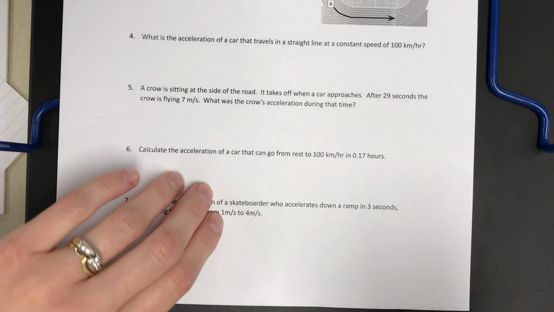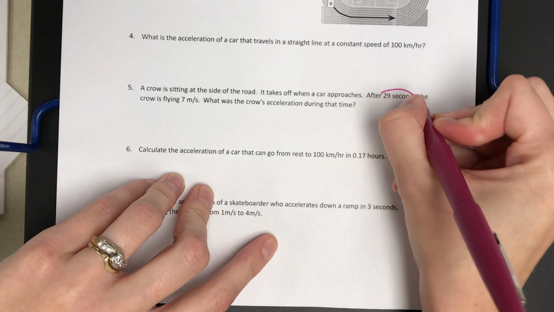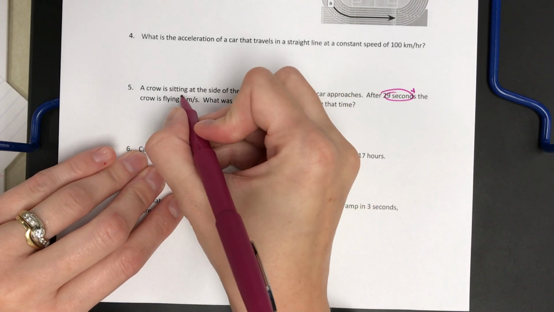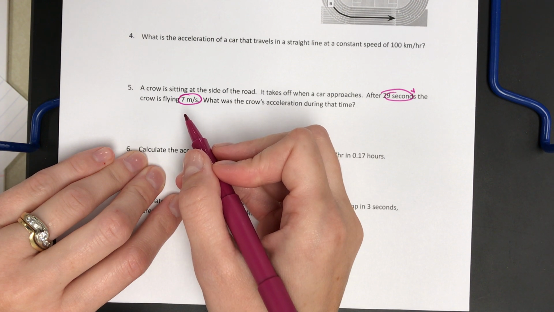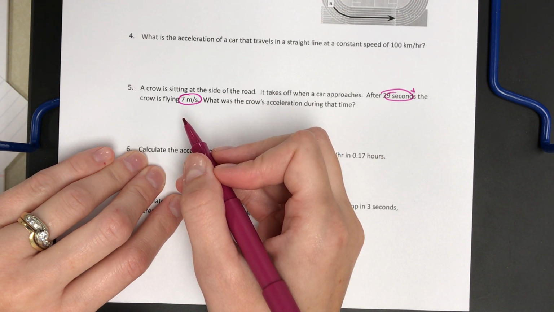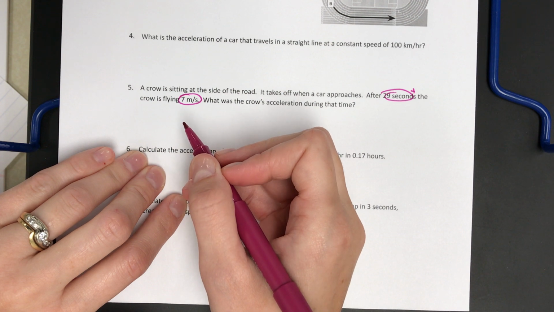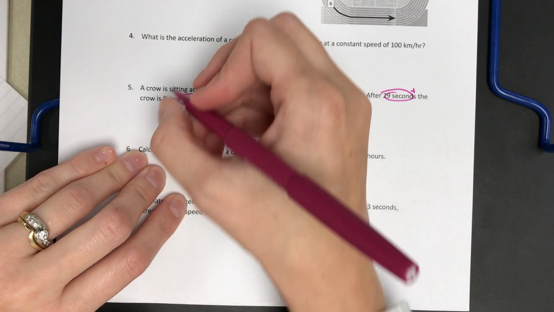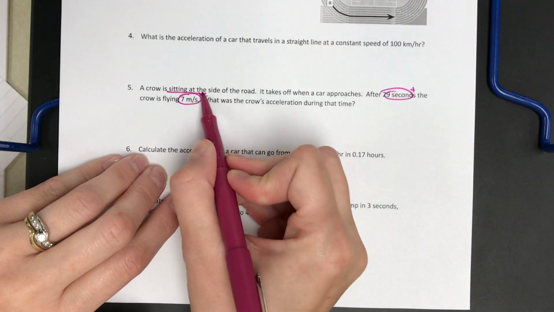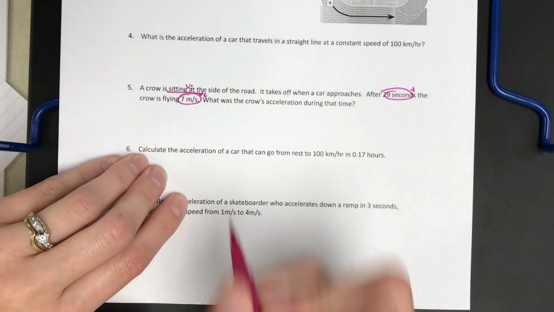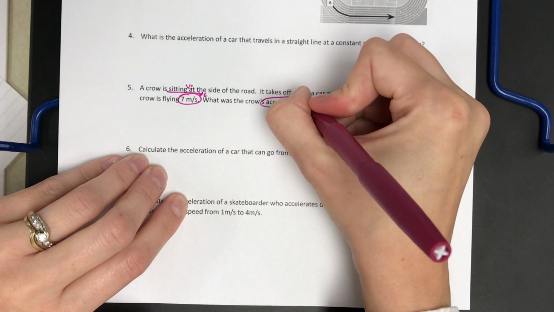So I'm going to read the problem, look for givens. After 29 seconds, that's a time. The crow is flying 7 meters per second. 7 meters per second, is that the final velocity or initial? Is this final or initial? That's the final velocity. So what's the initial velocity? 0. How do you know that? Yeah, it's sitting there, so that means this is going to be the initial velocity. And they're asking for acceleration.